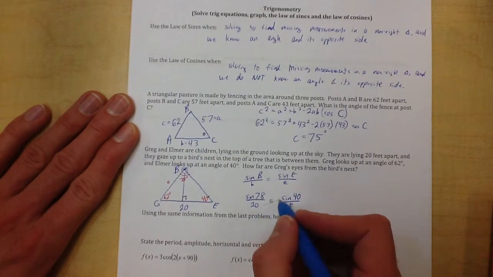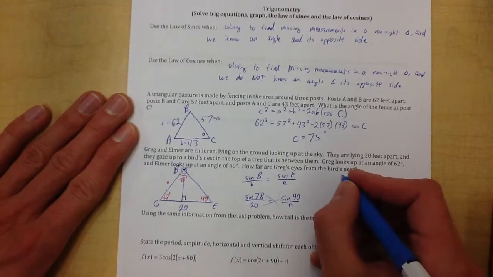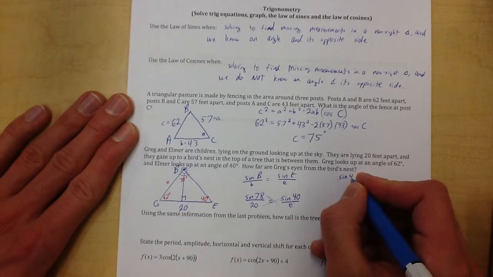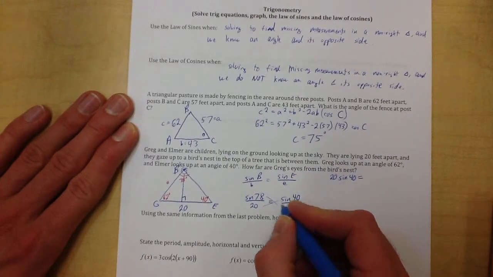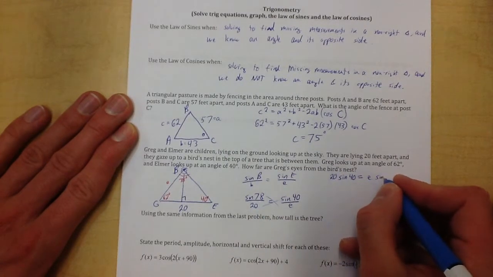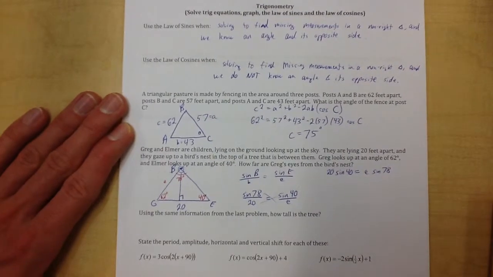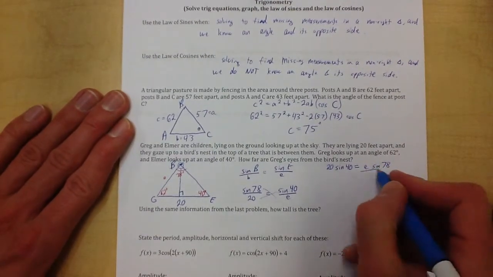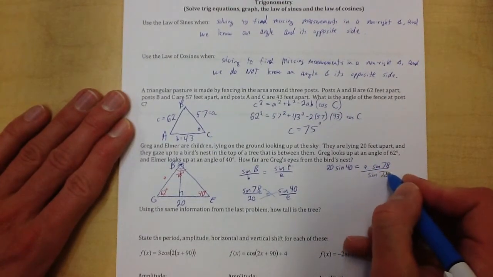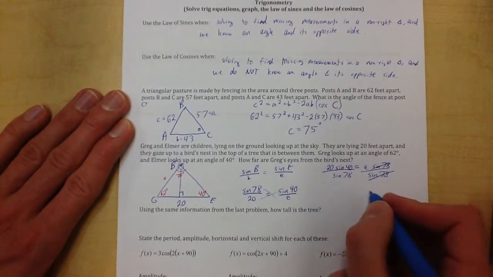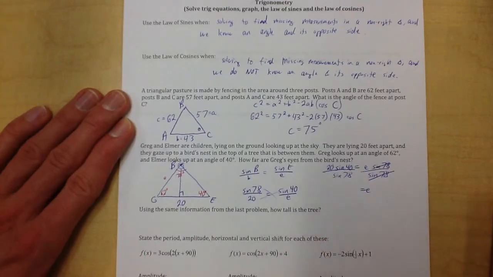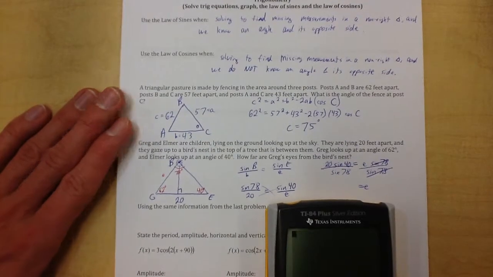We will cross multiply. 20 times sine 40, so sine 40, put the 20 in the front, equals e times that. So e times sine of 78, and that's great, but we're looking for e, trying to solve for e, so let's divide by sine of 78. E equals that mess right there. Type it in. Make sure you have your parentheses in the right place.